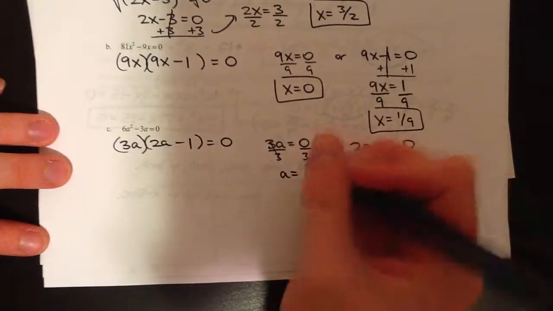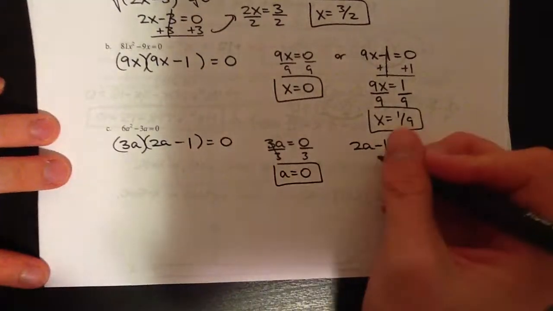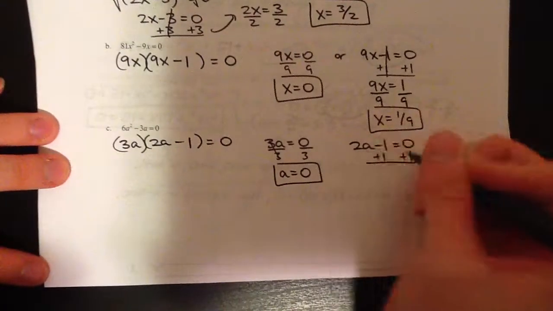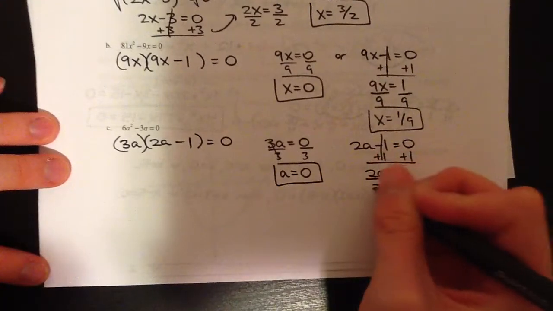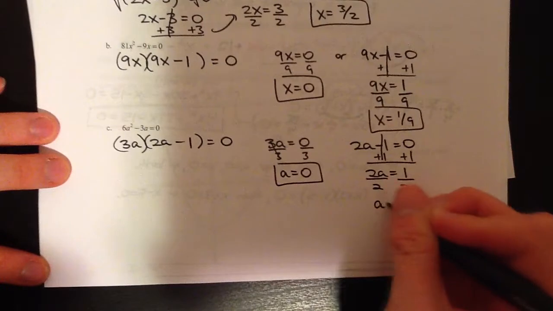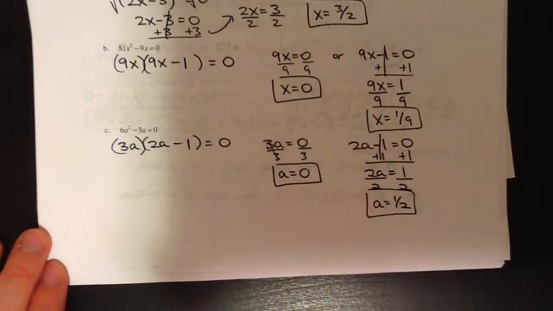Okay, to get the a by itself here, I am going to divide by 3. 0 divided by any number is always just 0. We've learned that from the last handful of problems. And then here I do two steps, add 1, I get 2a equals 1, and divide both sides by 2. So a lot of these are just like little algebra steps that we're taking. There we go. All right, so there are my 2 answers for that.